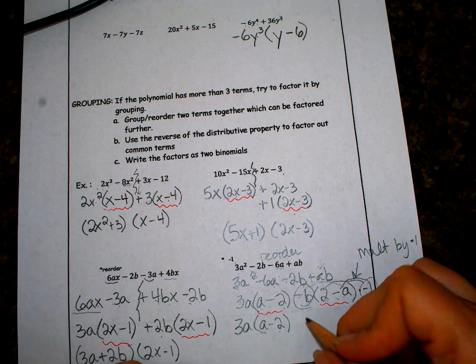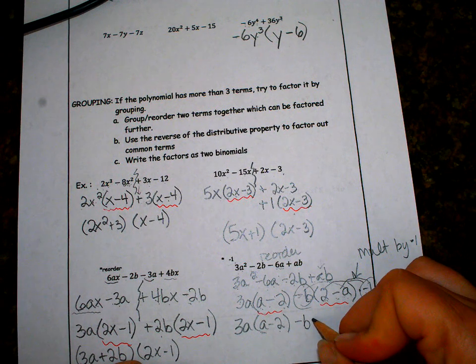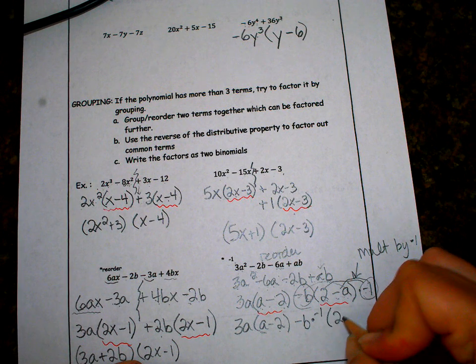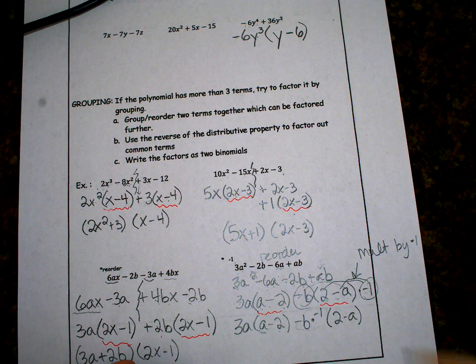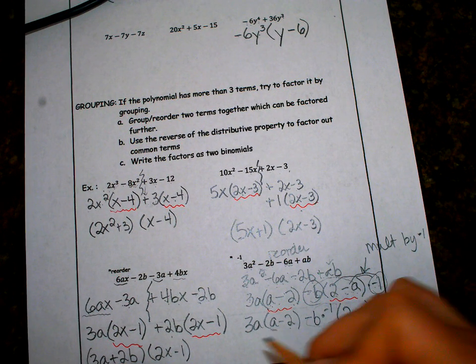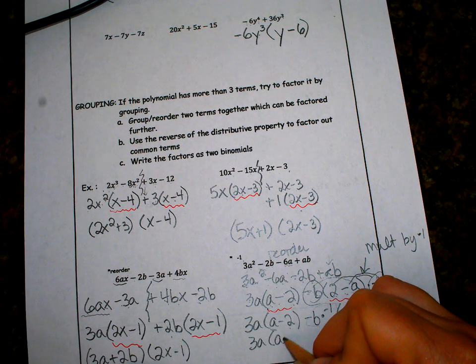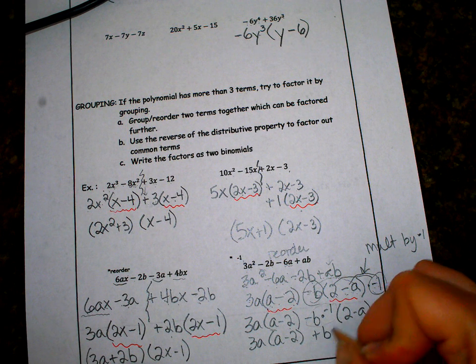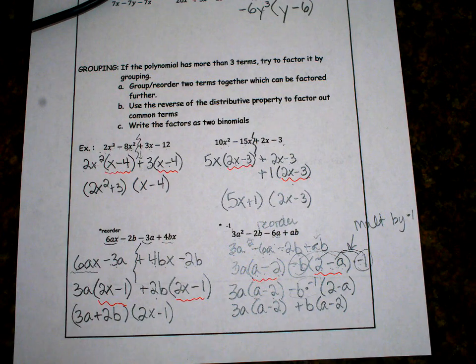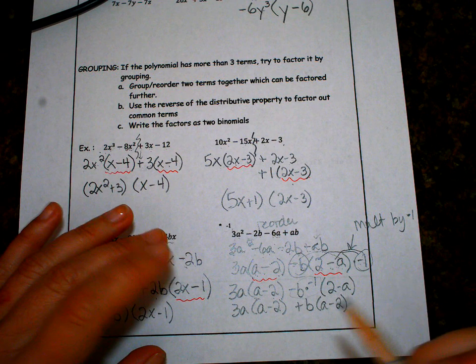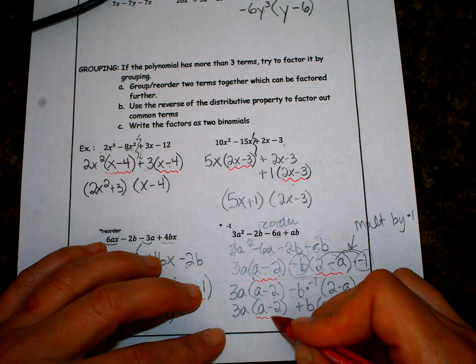So it's basically like this, negative b times negative 1, 2 minus a. But again, this is weird. Nobody writes it like that. So this becomes a positive b. Now, since I multiplied by negative 1, I can now make it the right ordering. Okay, so this negative 1 thing is a special thing. Now, they match perfect.